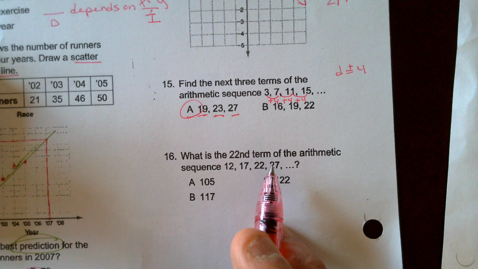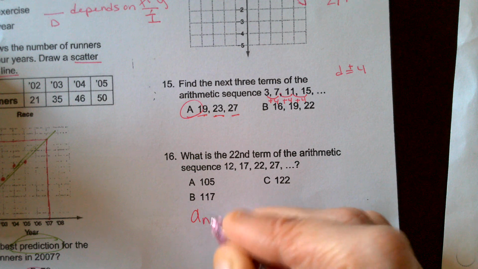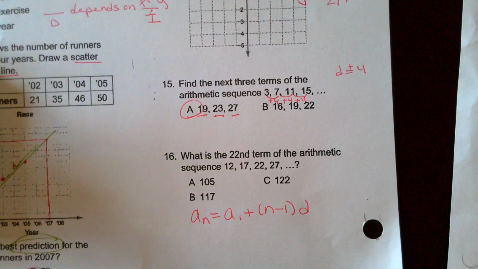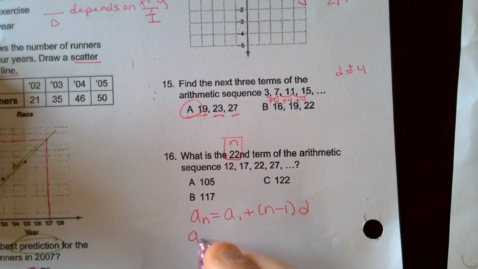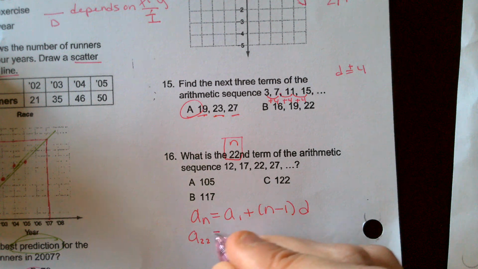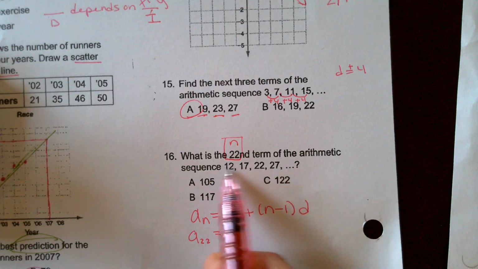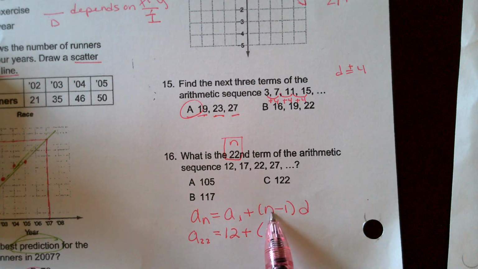What is the 22nd term of this arithmetic sequence? Okay, so you're going to be given the formula. You might know it already. Just got to put in the numbers. So remember, the n is the term you're looking for. So what's the term we're looking for? 22. Looking for the 22nd term. And this means, what is the first term? The first term means go up here and look at your sequence, and what's the first one listed? 12. So you take A1 out and you put 12 in. And then we have to put the n here. What was the n I put in here? 22.